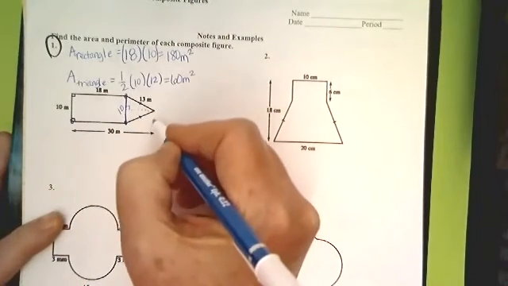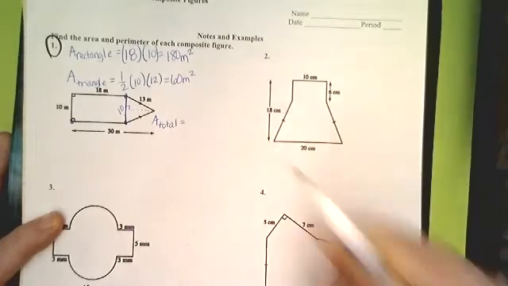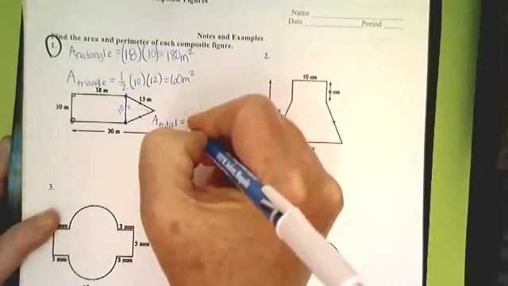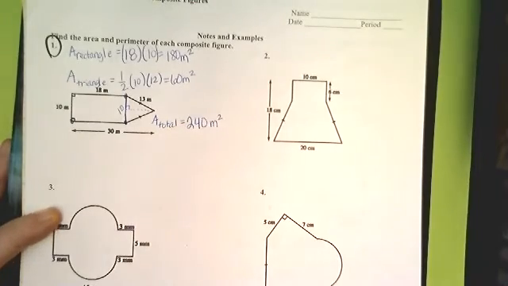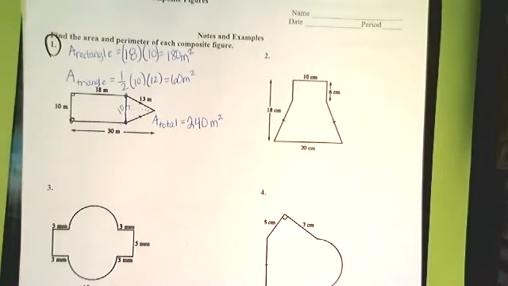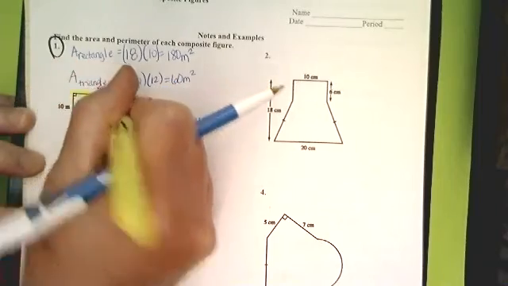So the area of the whole thing is... Now we're going to do the perimeter. Now, perimeter is only the outside of the shape. Don't get any of those inside pieces in there. How big is that one?